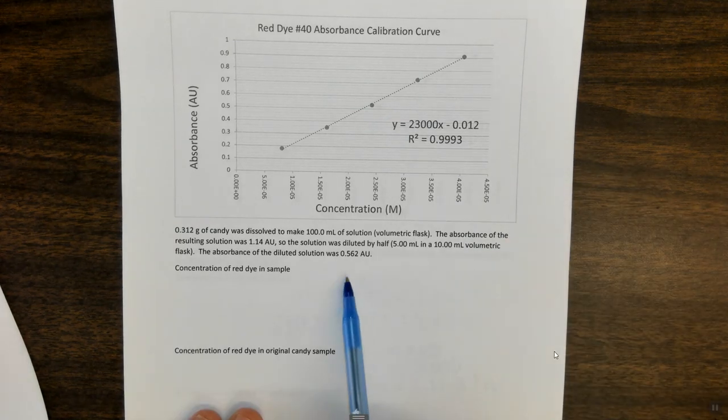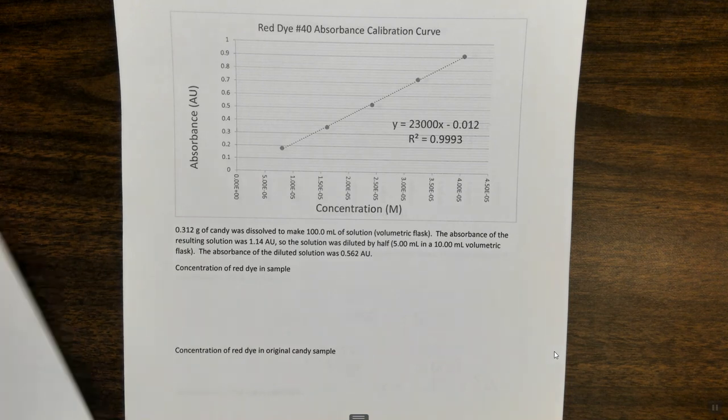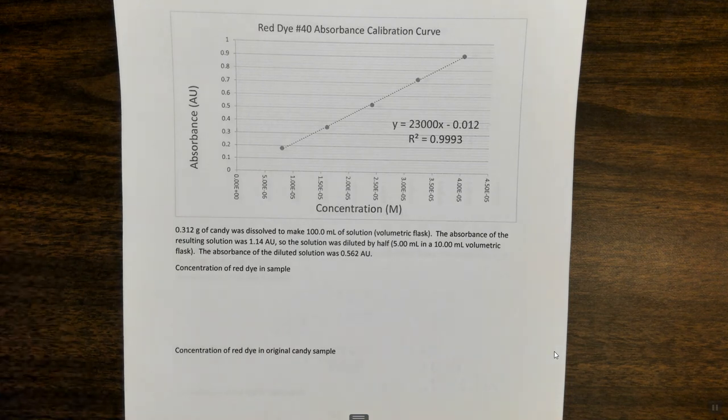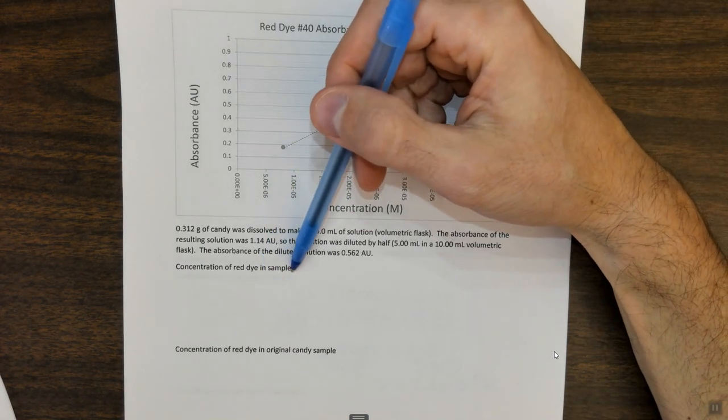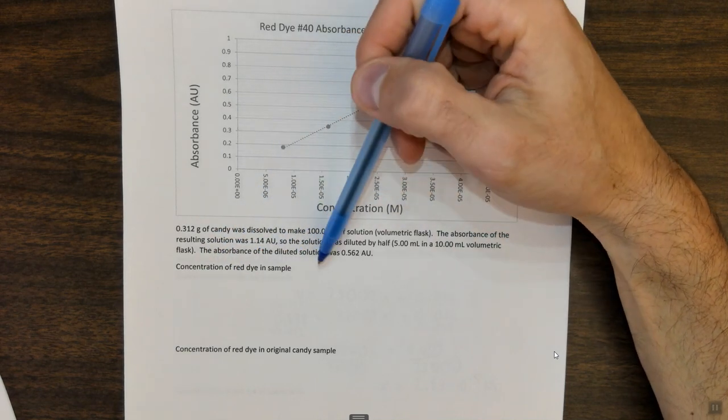So the first thing that I want to do is figure out the concentration of the red dye in the diluted sample. So this is the diluted sample.